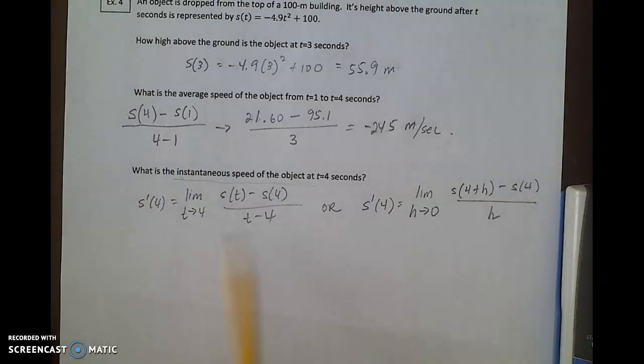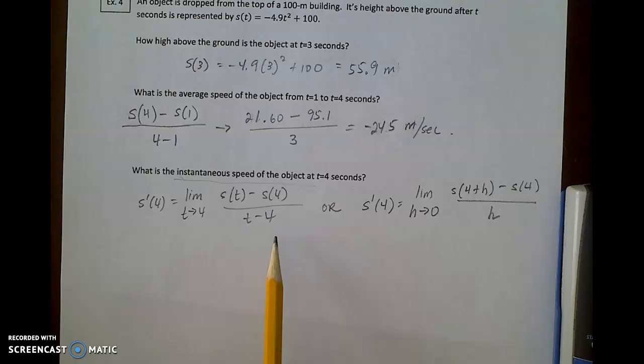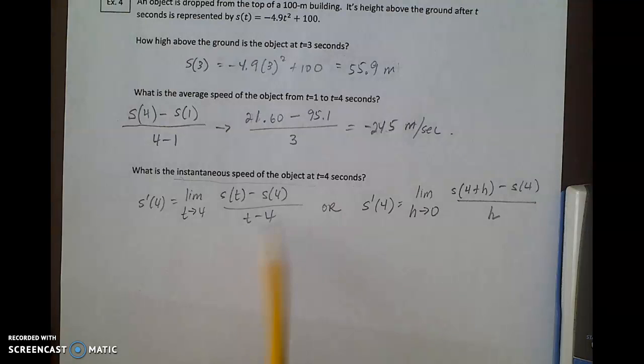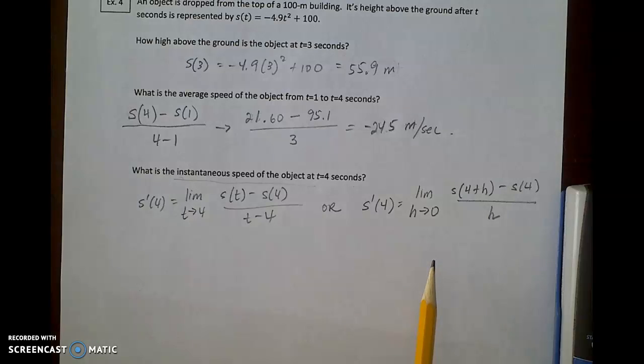You can either use the average rate of change method, or the method set up using the difference quotient. Either one of these is going to get you the right answer. So let's go ahead and use the average rate of change method.